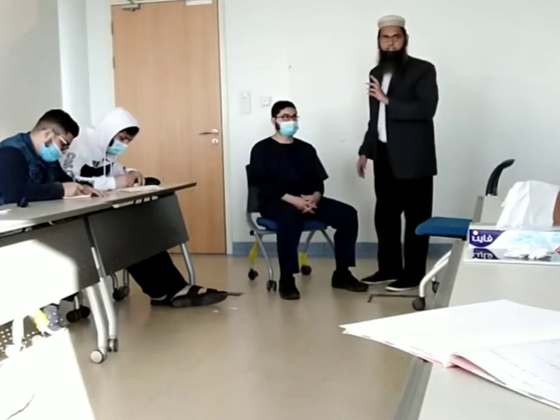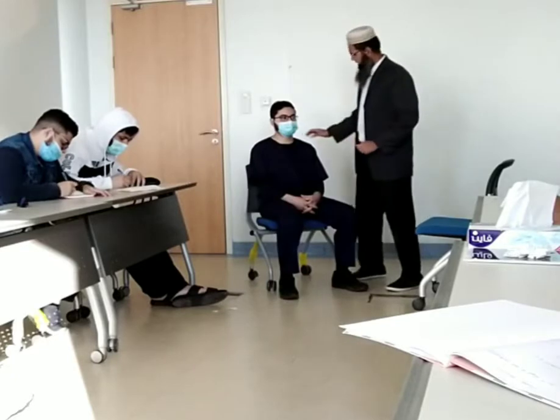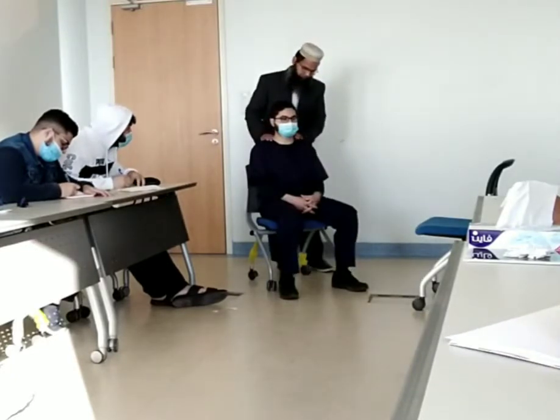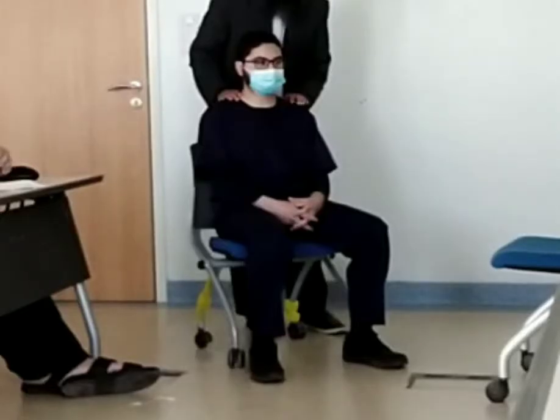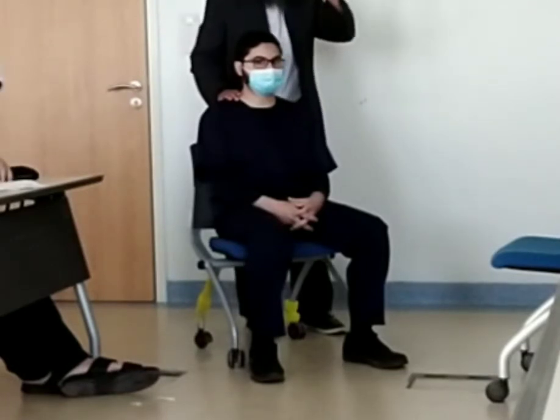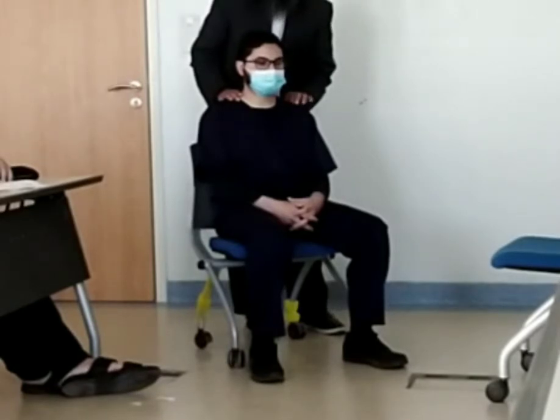You did inspection, then you move on to palpation. Palpation is where you will do all the joints. This is the acromioclavicular joint, which is a bit hunched up. So you make sure that there is no tenderness here.